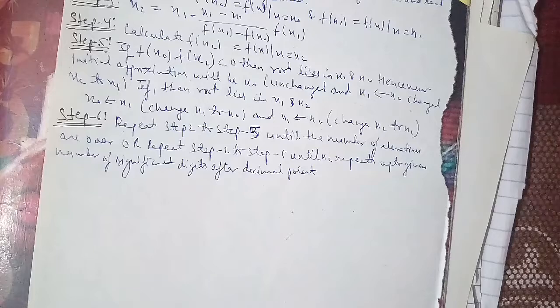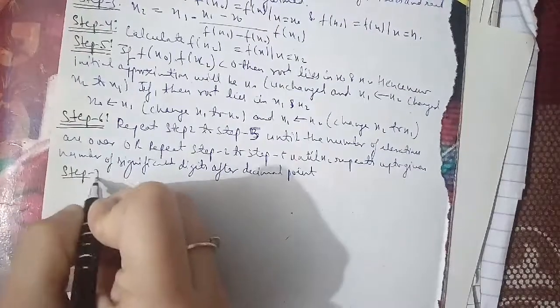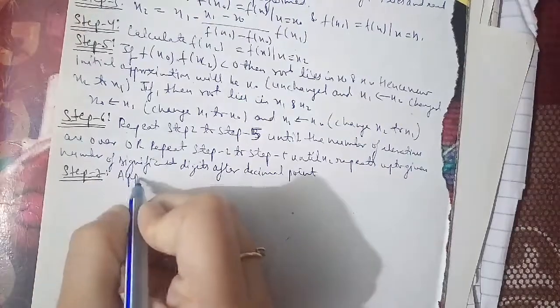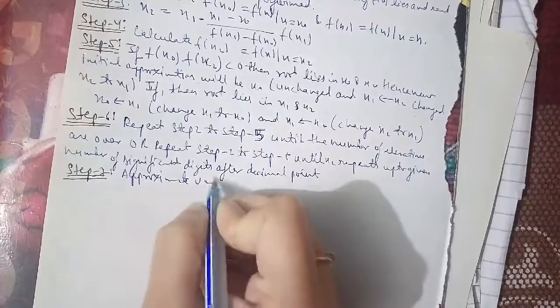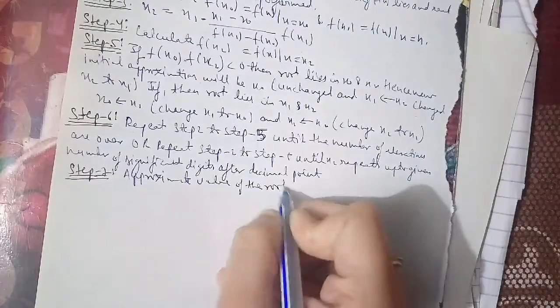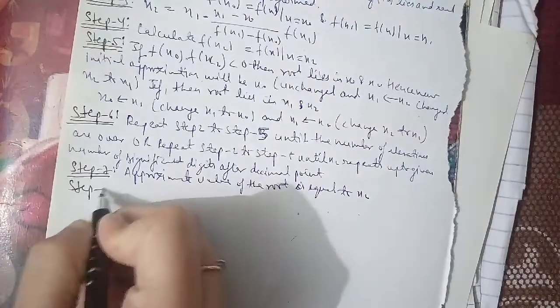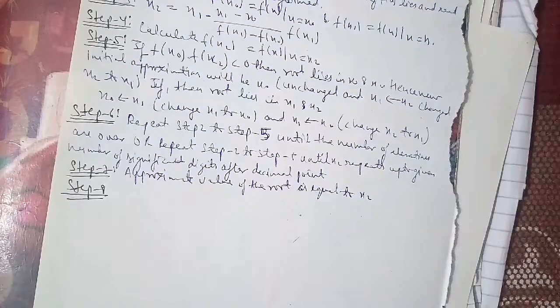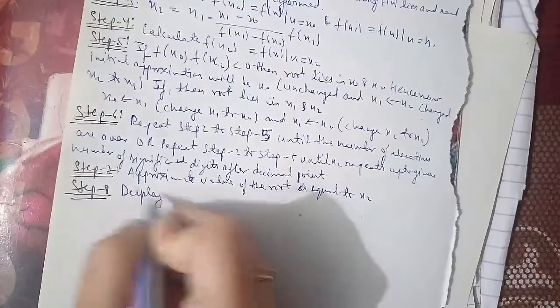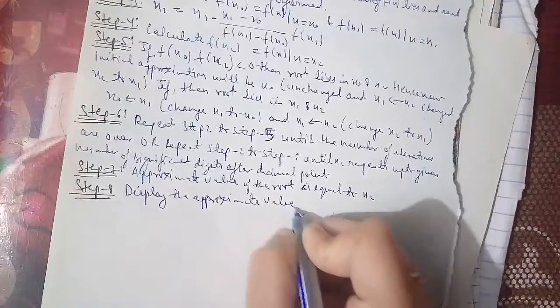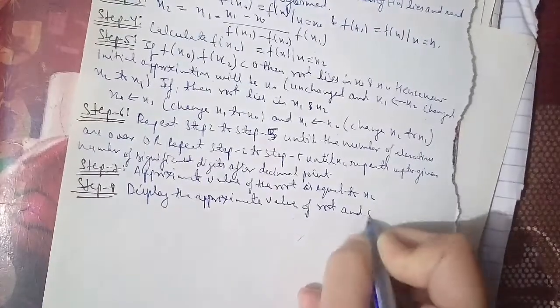Okay, for step 7, the approximate value of the root is equal to x2, and in step 8, display the approximate value of root and stop.